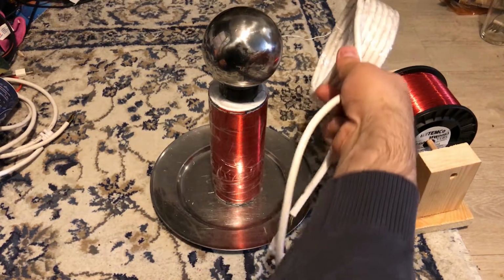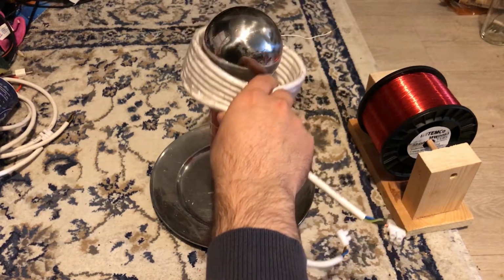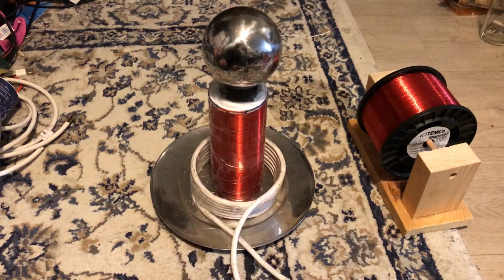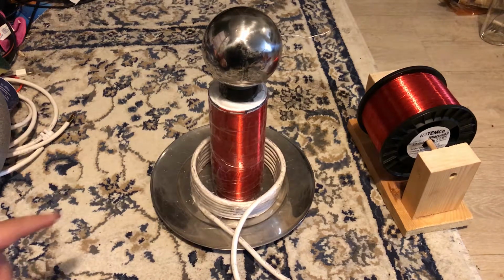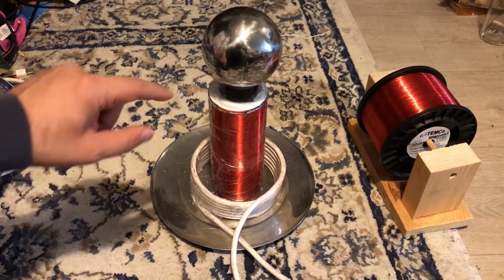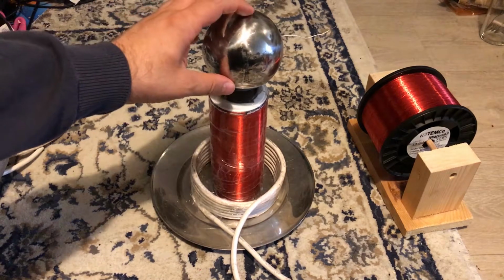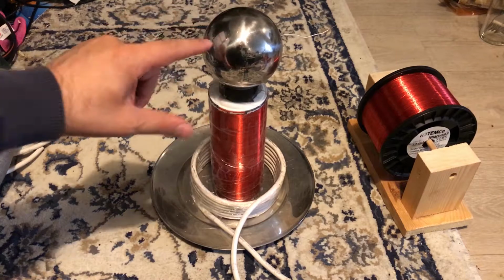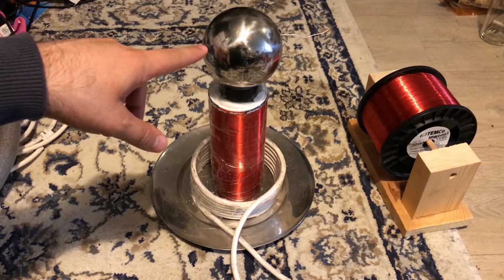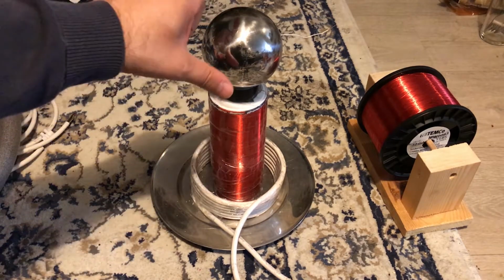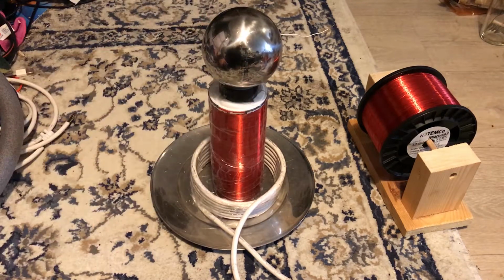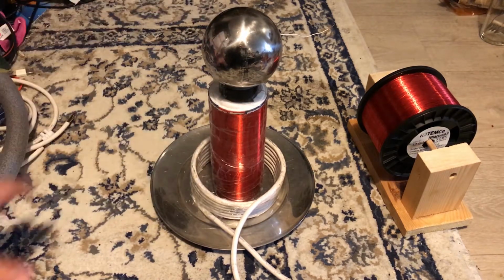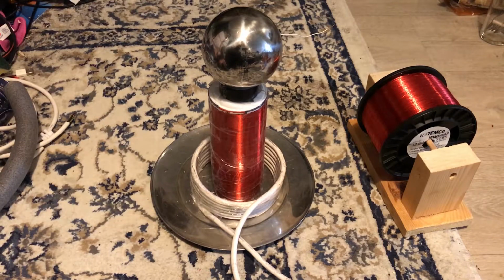Okay, so now we can put the primary winding into the secondary winding. Now another important part of the Tesla coil is the top load. In this case I used a hollow stainless steel sphere. These are usually sold as garden decoration, and they are not very expensive. Maybe each of this size is €4, and you can buy different sizes. When they are bigger, obviously the price will be higher.